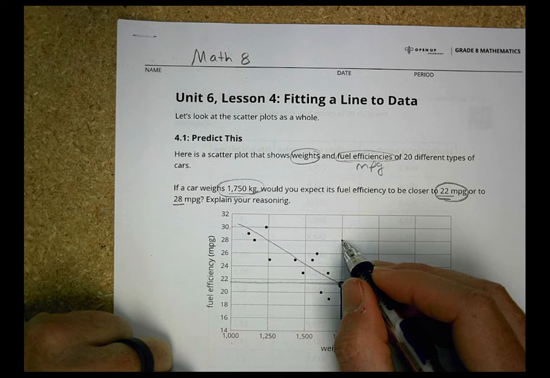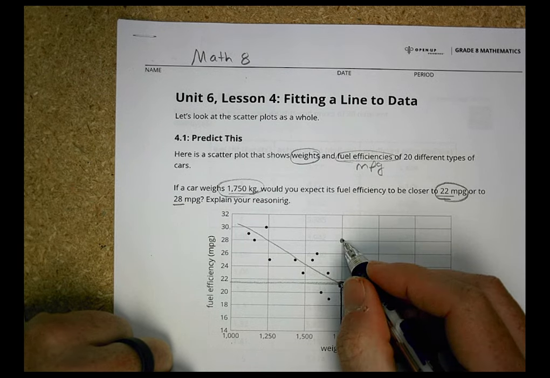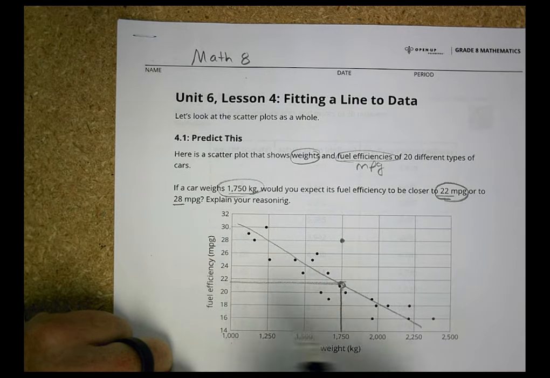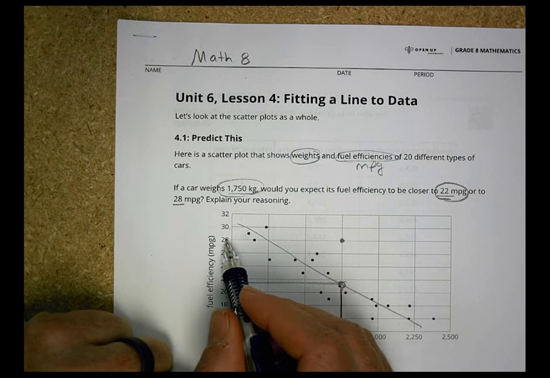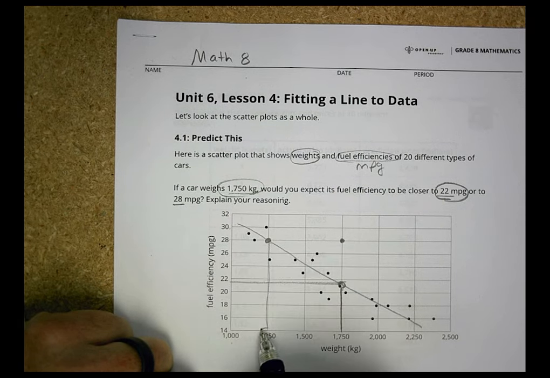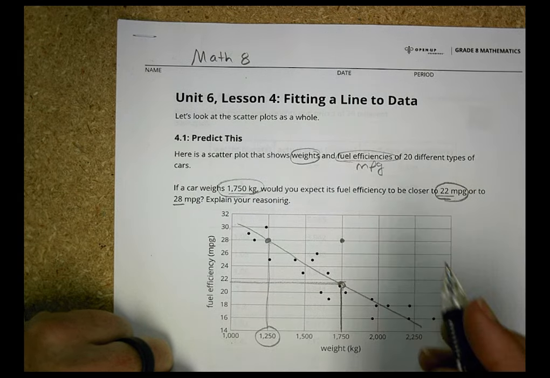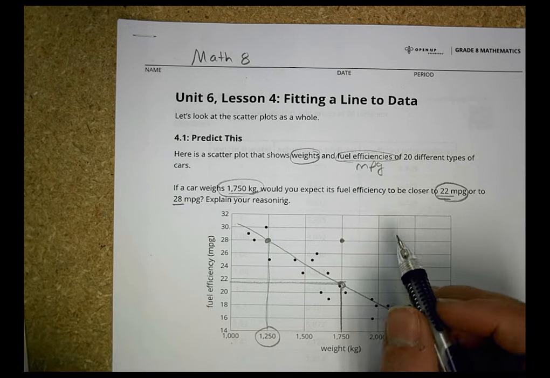You see, 28 would be up here. And so if that car had a weight of 1750 and its fuel efficiency was 28, it'd be really far away from that line. In fact, realistically, if it got 28 miles per gallon, we'd expect that car to actually weigh more like what? 1,250 kilograms. So this makes the most sense to be closer to 22 than to 28.